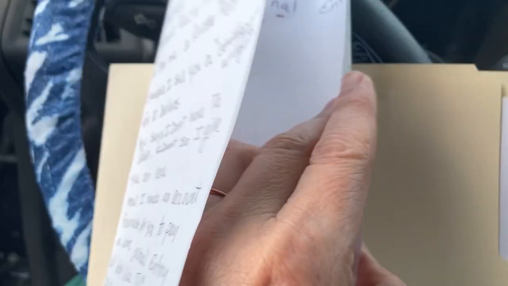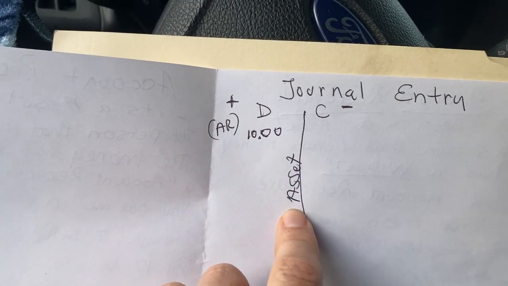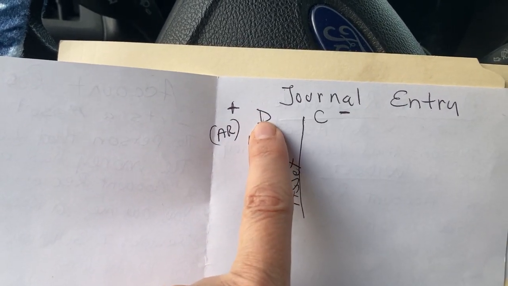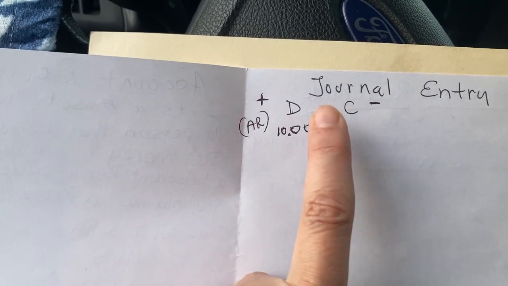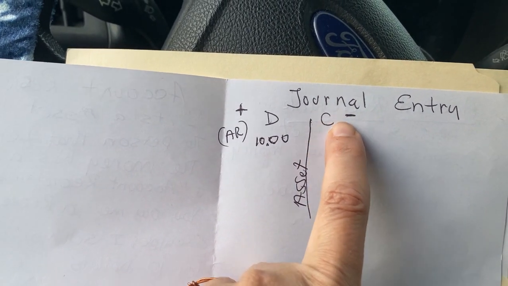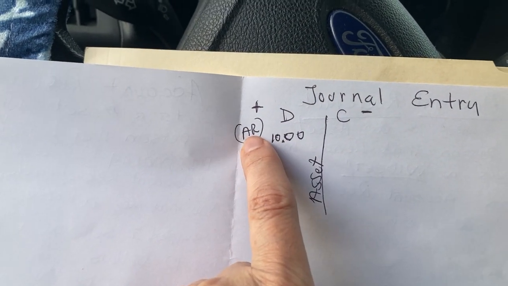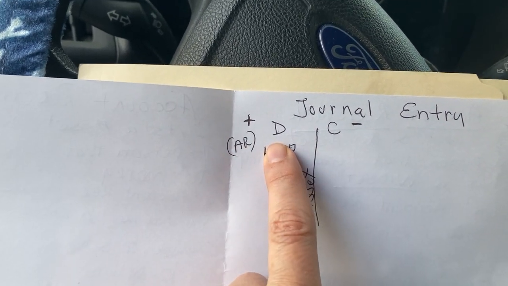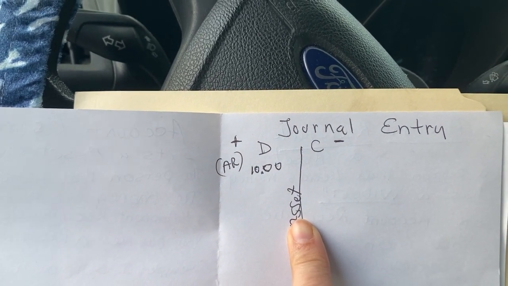So how does it look? The journal entry will be, because the account receivable is an asset, a debit. Debits are positive and credits are negative, right? So it's an asset, and I'm going to write down in my ledger, my journal, account receivables $10, and I'm going to put your name on top. All right, so that's how it works.